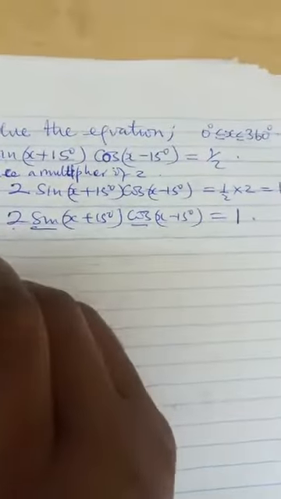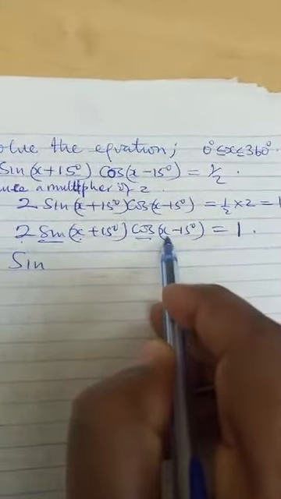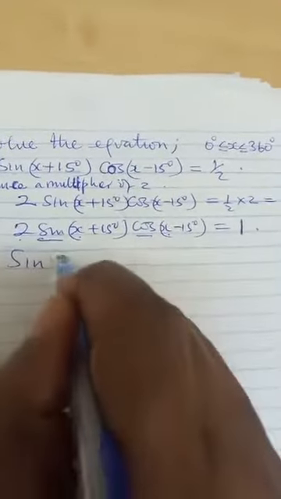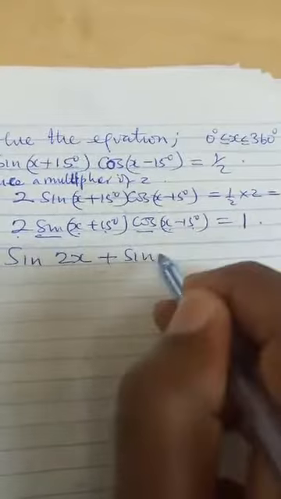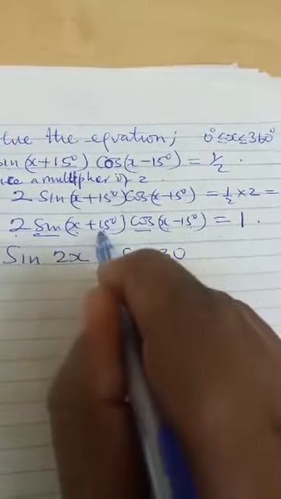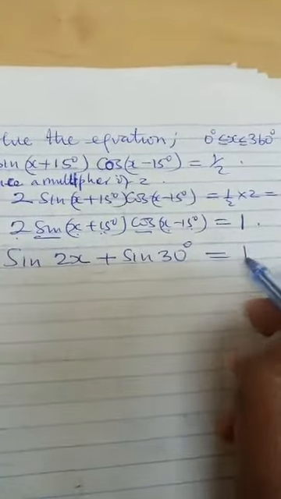It implies that it's an expansion of sine. When we add the angles, it will be sine of 2x, plus the sine of the angle. When we subtract, it is 15 minus minus 15, which gives sine 30, should be equal to 1.